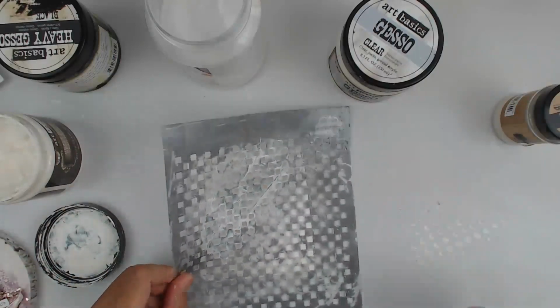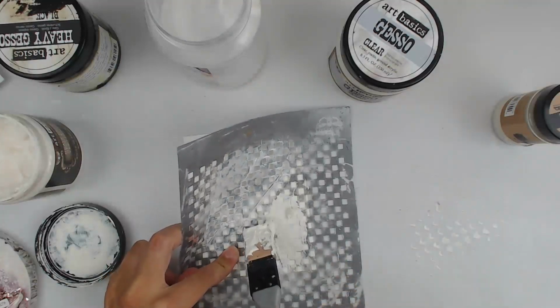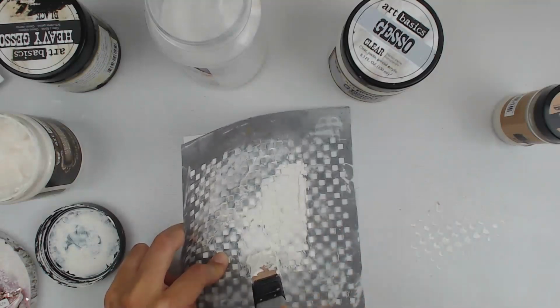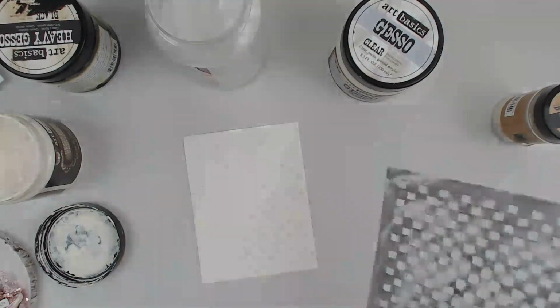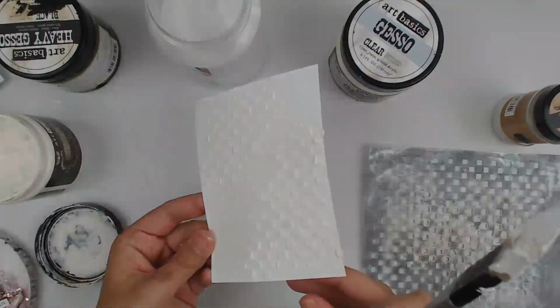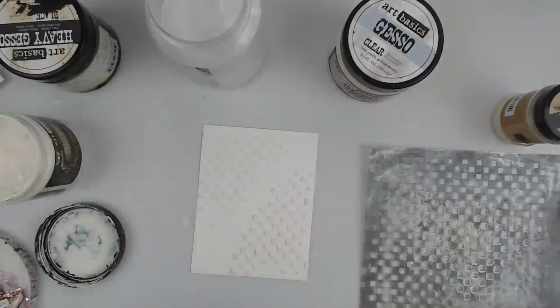Let me go back on here and just add some texture, just like that. And it thickens it up a little bit and gives it a nice gritty texture. Really cool.